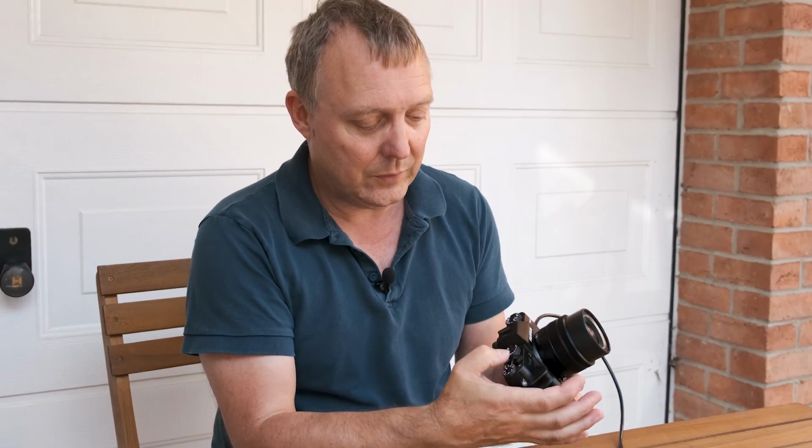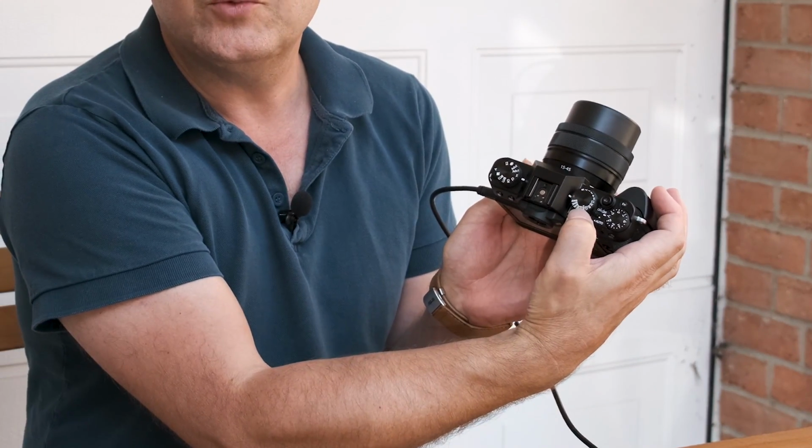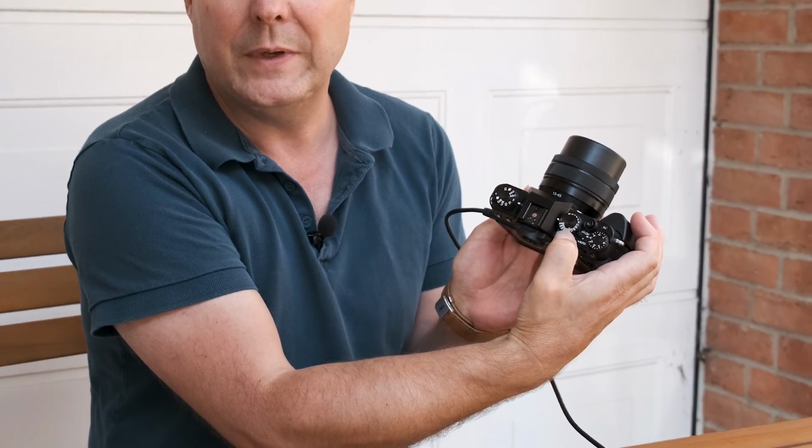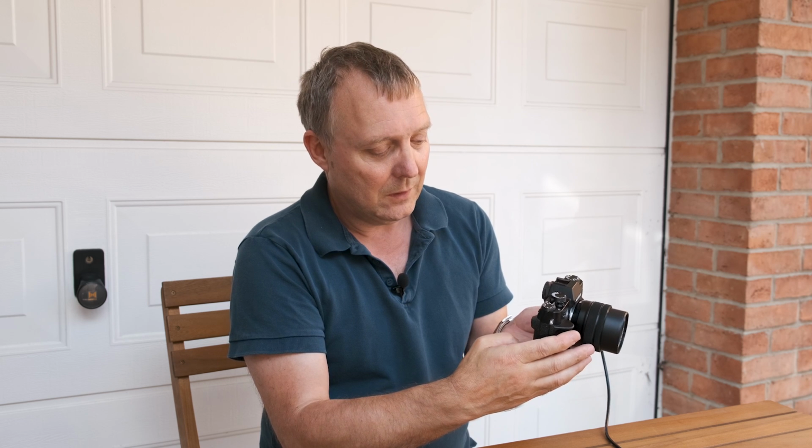So you've got your new camera and you're just using it for taking your snaps. You've got your shutter speed set to A for automatic. You've set your auto white balance to auto.